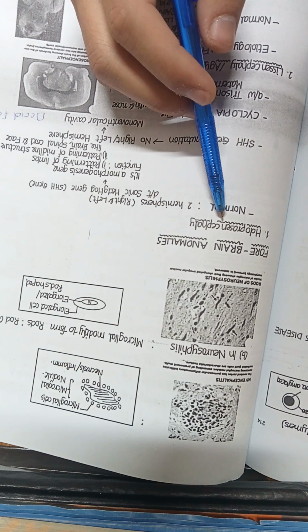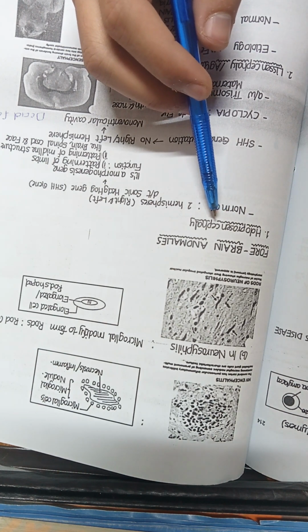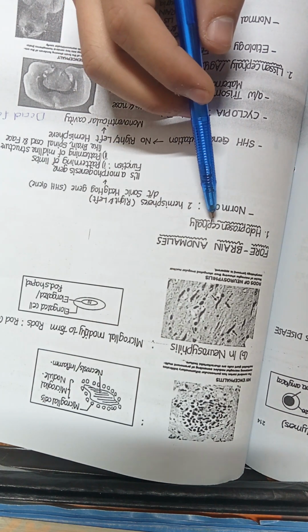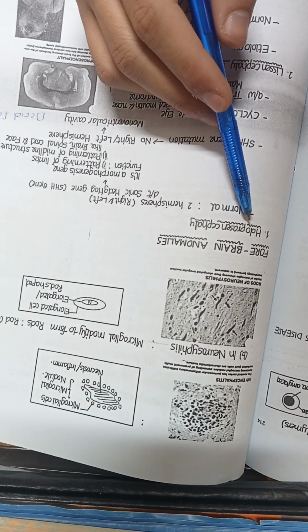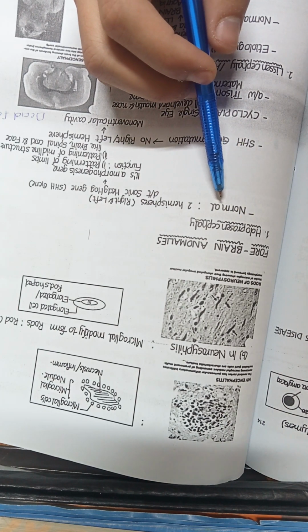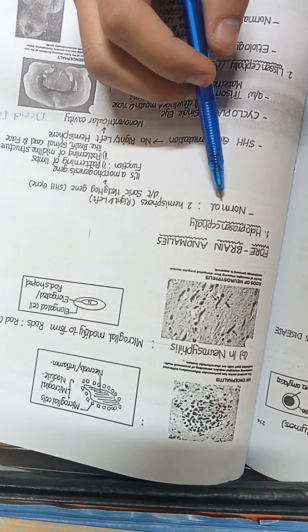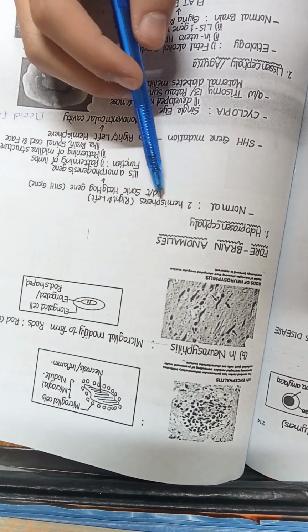The first anomaly is holoprosencephaly. Holoprosencephaly means what? First of all, we will discuss the normal brain having two hemispheres. One is the right hemisphere and one is the left hemisphere. The brain is divided into two hemispheres by which gene?